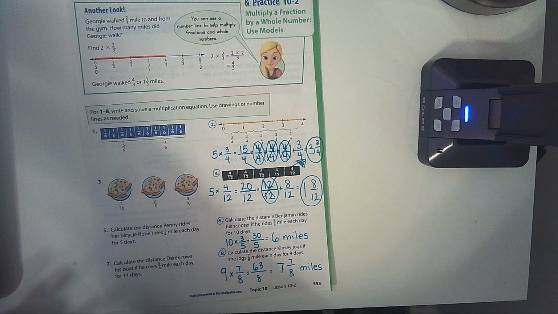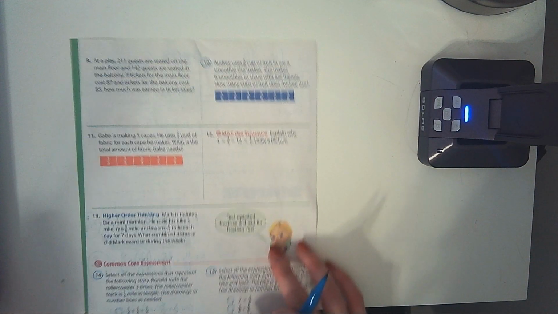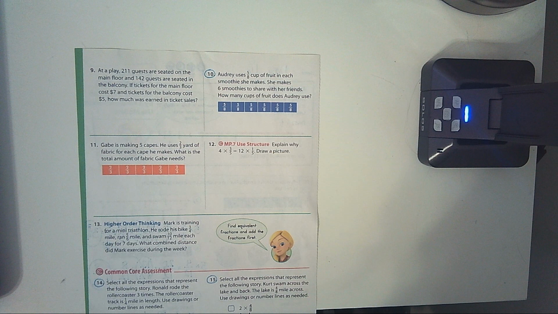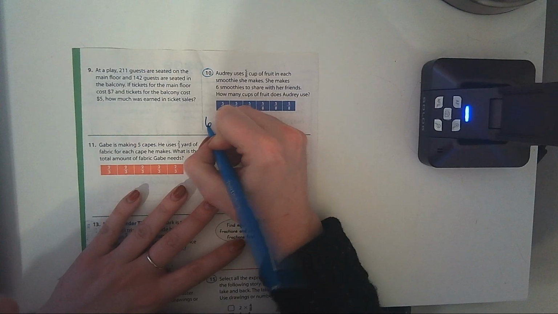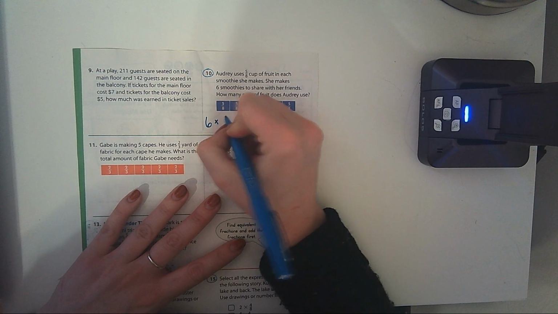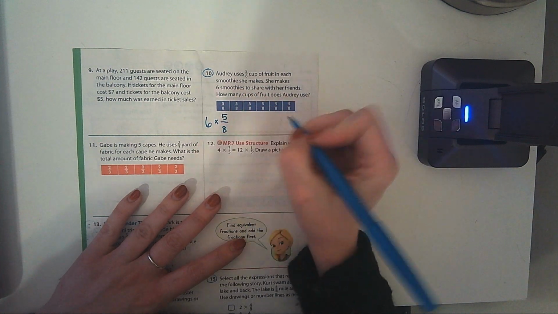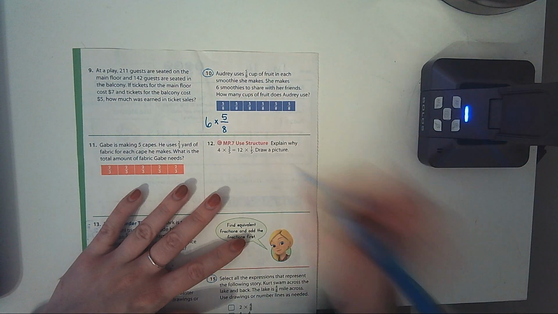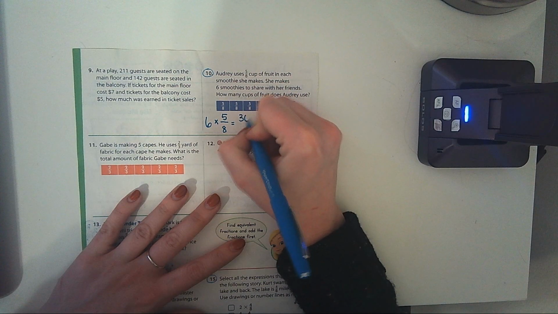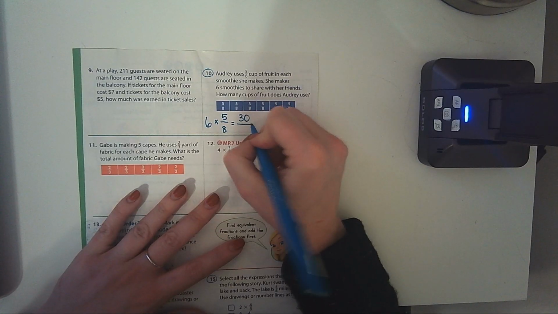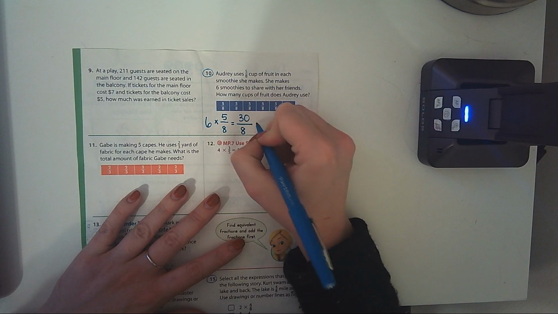All right, now let's turn to the back for number 10. Audrey uses 5/8 cup of fruit in each smoothie she makes. She makes 6 smoothies to share with her friends. How many cups of fruit does Audrey have? So our whole number is 6 because she's making 6 smoothies, and each smoothie has 5/8 cup of fruit. So 6 times 5/8, 6 times 5 is 30, over our denominator of 8.